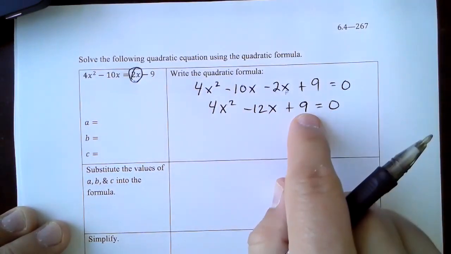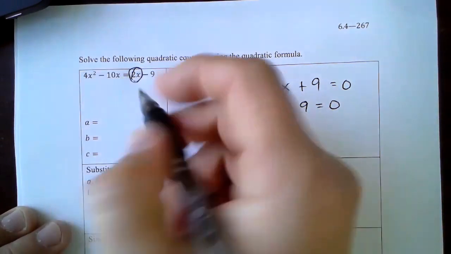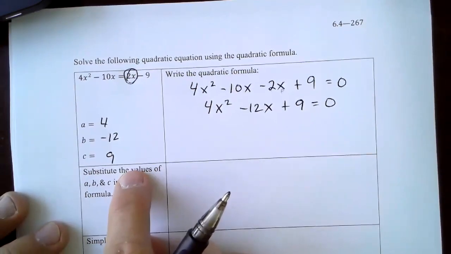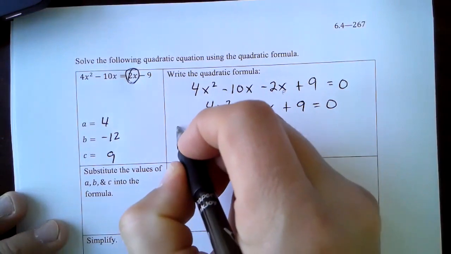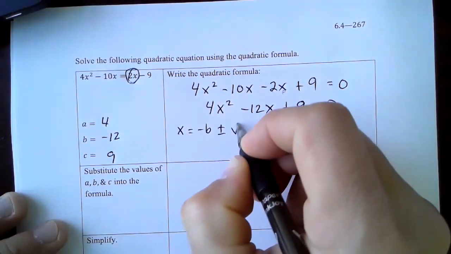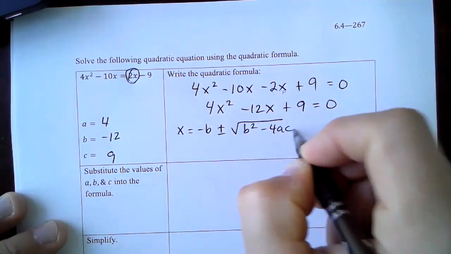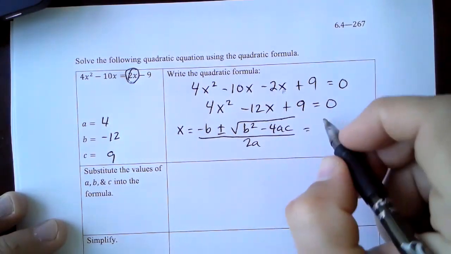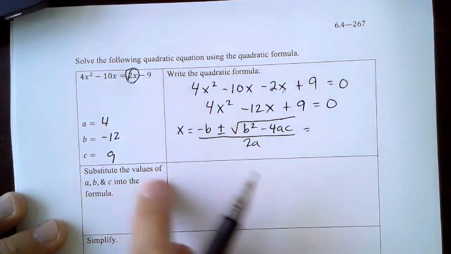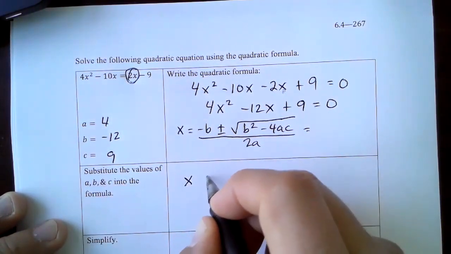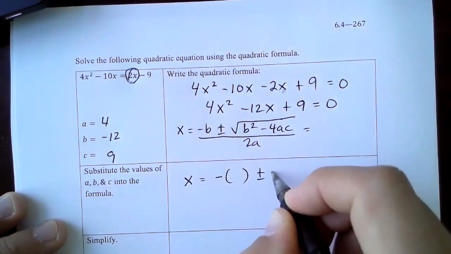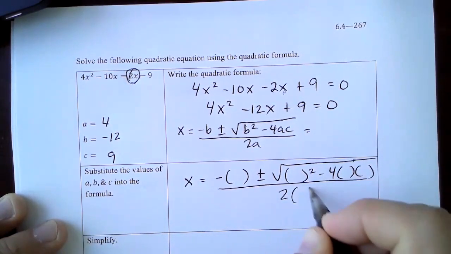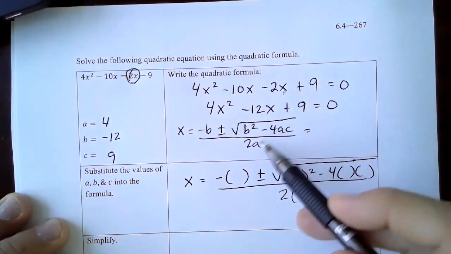So these are the a, b, and c values that we're going to use to fill in the quadratic formula, with a being 4, b being negative 12, and c being 9. And the way the saying goes is x equals negative b plus or minus the square root of b squared minus 4ac all over 2a, like that, okay? And then you fill in the blanks from there. So we're going to substitute the values of a, b, and c into the formula. So we've got x equals negative blank plus or minus the square root of blank squared minus 4 blank blank all over 2 blank.